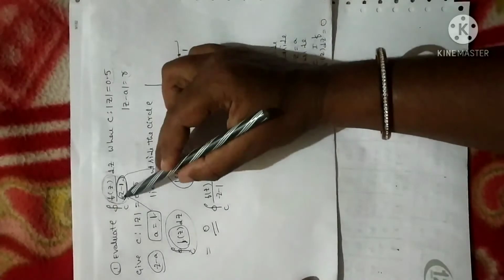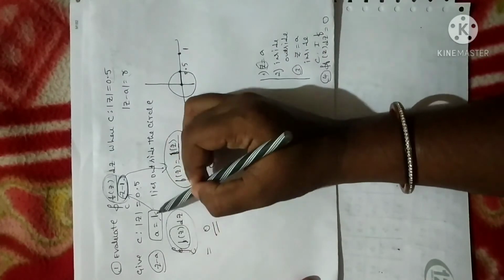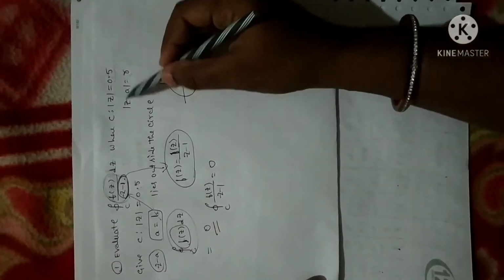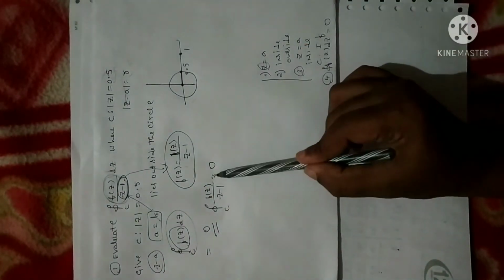You have to compare z minus a value and you have to take this a value as z, that is z is equal to a. And now we have to check whether this point lies inside or outside of the given circle, and then apply as per the rule. So if it lies outside the circle, we can apply Cauchy's theorem. If it lies inside, we can apply Cauchy's integral formula.